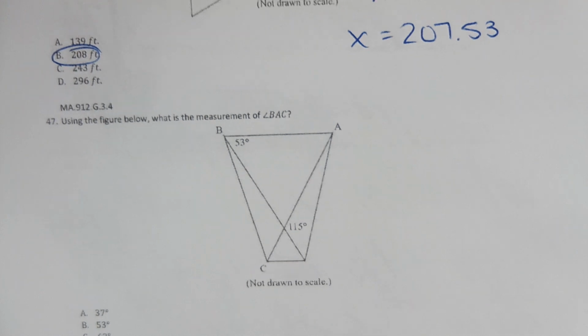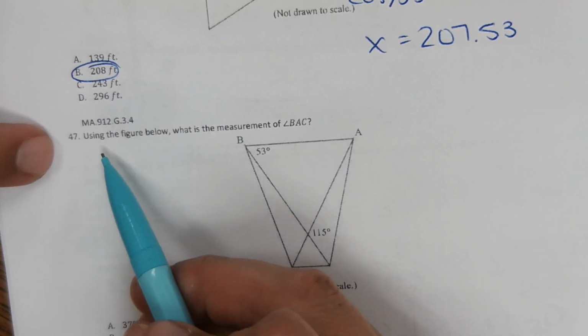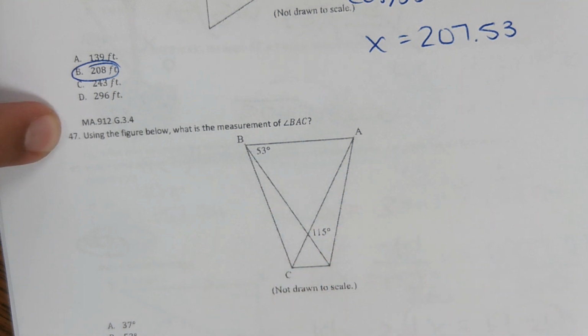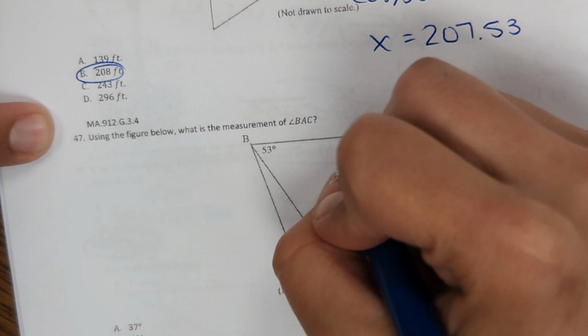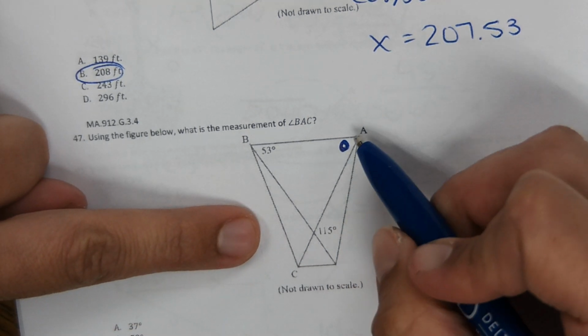Okay, 47 is one of those that's kind of like a puzzle. You have to fill in angles, but it's not too difficult. It says using the figure below, what is a measurement of BAC? So we're trying to find this angle right here. So let's see what we have. We're just going to fill in angles till we get that angle.